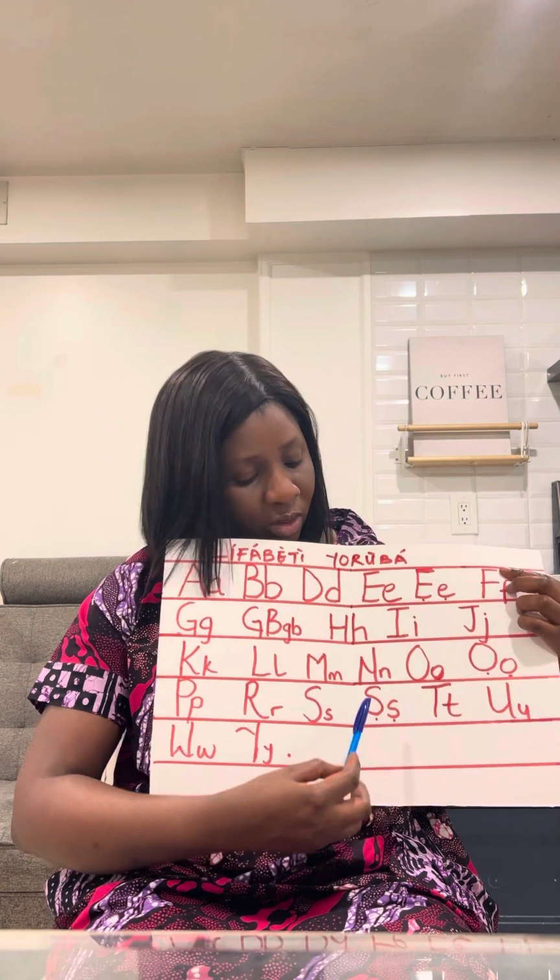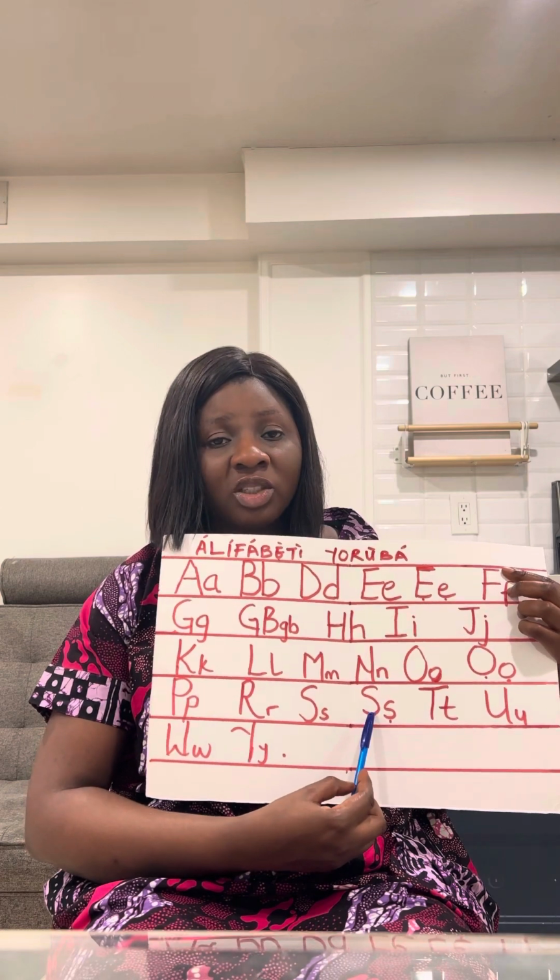Letter R in Yoruba is pronounced as Ri. We also have two S in Yoruba language. The first S is pronounced as Si, while the second S has a dot under it and is pronounced as Shi. That's the sh sound. So it's pronounced as Shi.